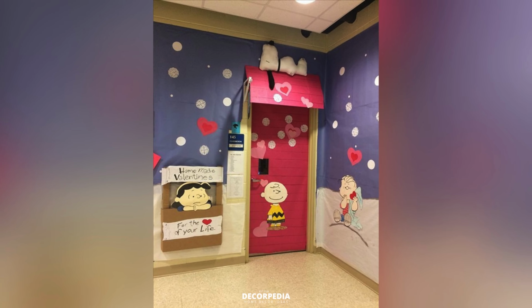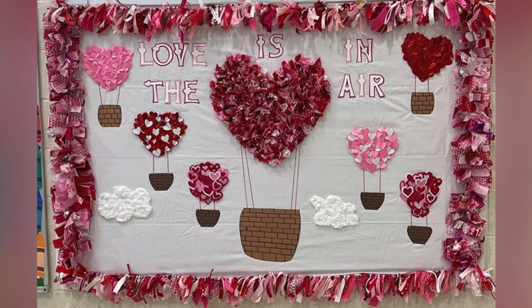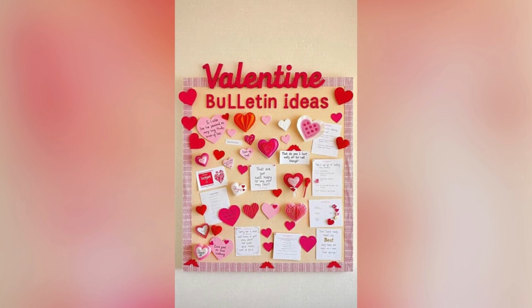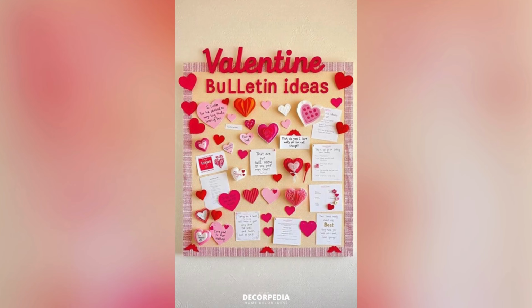STEM challenges. Build heart towers with marshmallows and toothpicks, or design Valentine mailboxes to hold cards. Writing prompts. Create a display of student-written "What Love Means to Me" essays or poems in decorative frames.